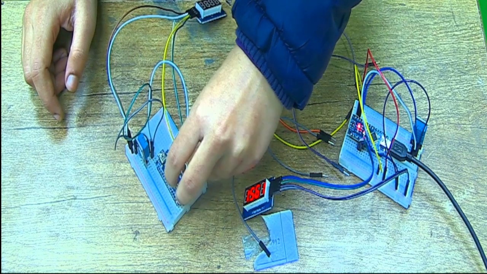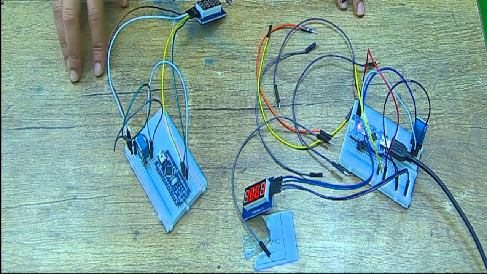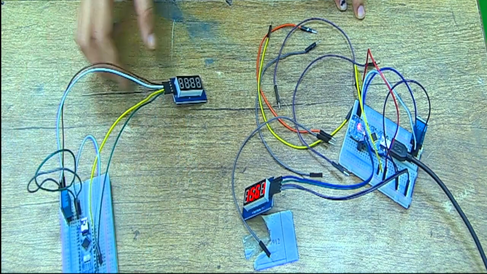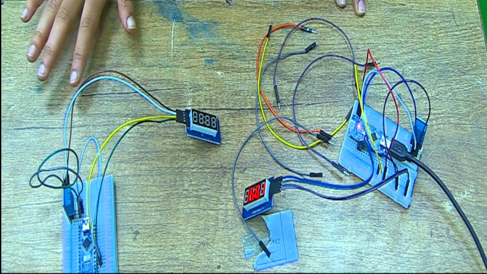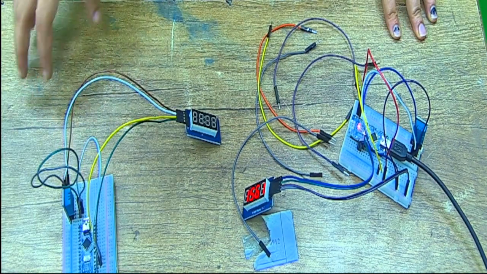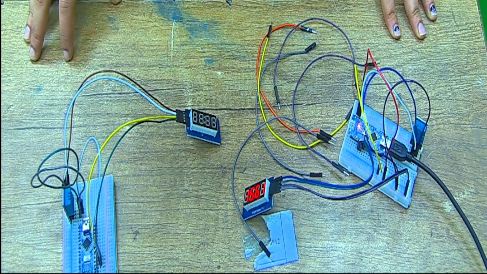So we will get data from D2. Now the connection is complete. We will just have to make our code. So I will share the screen with you.